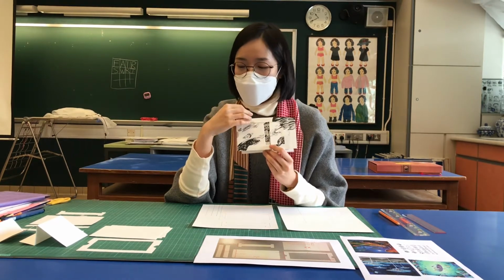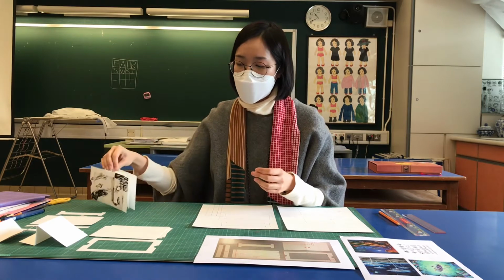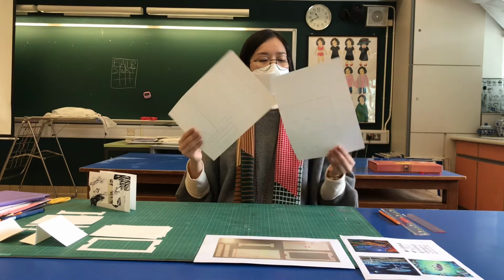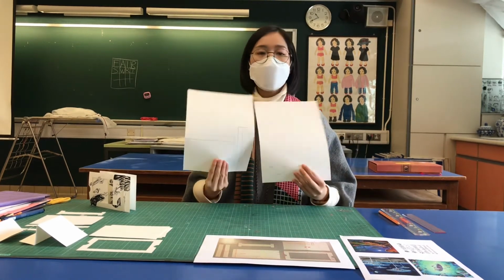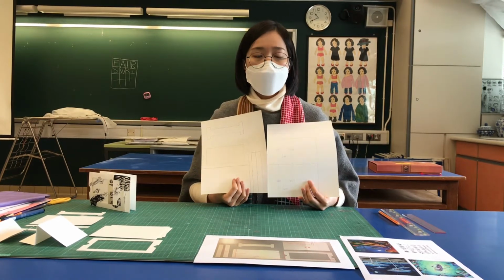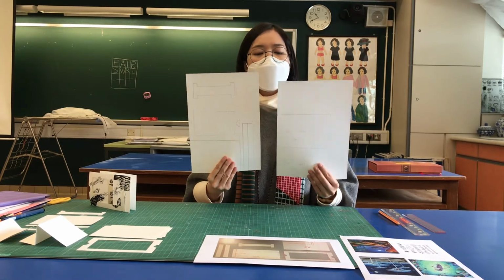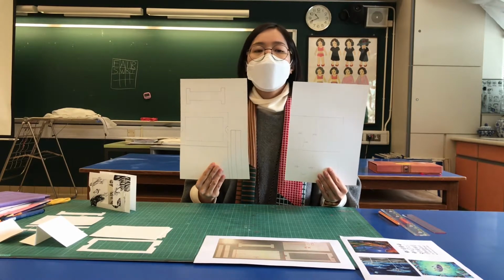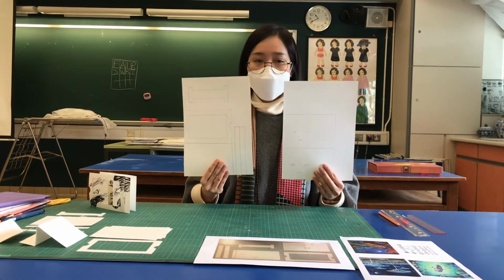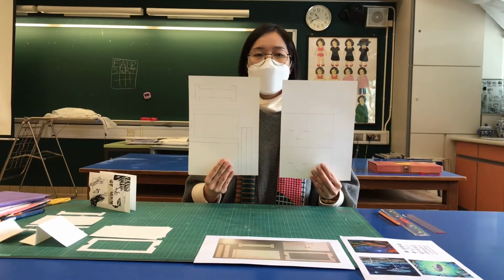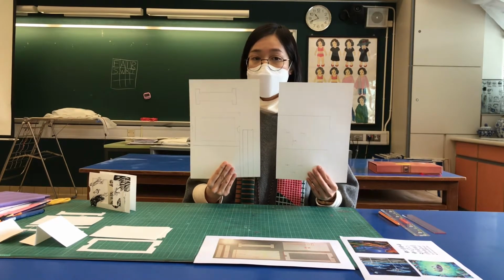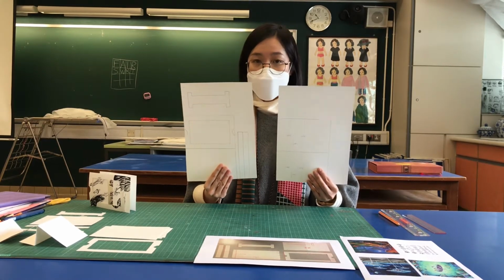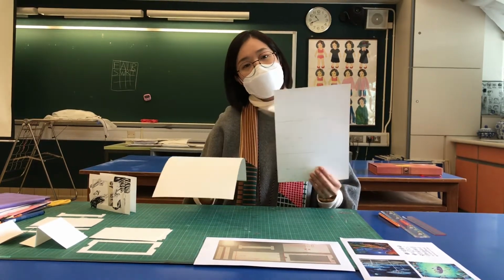Now I'm going to show you the steps, but before that, please remember to check in your Google Classroom that I have already uploaded the two templates. You need to have two A4 papers in this project, and make sure that you print out the templates accordingly. But I highly recommend, if you have drawing papers, to use the harder one because it is more sustainable. If you don't have it, please use the A4 paper and print out the templates. Now I'm going to show you the steps.